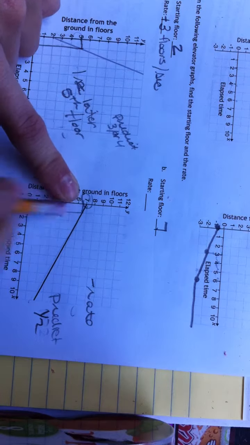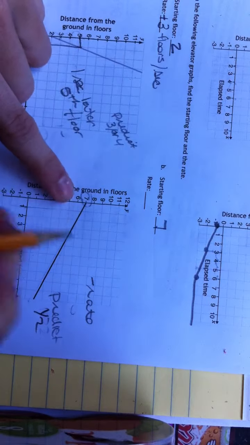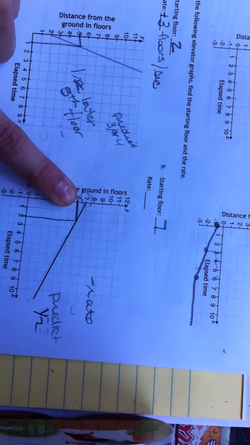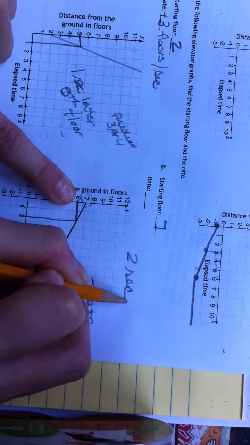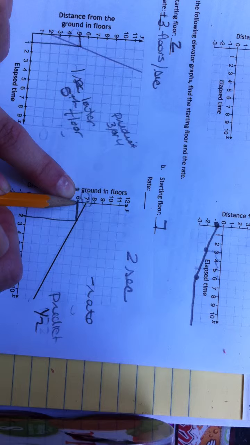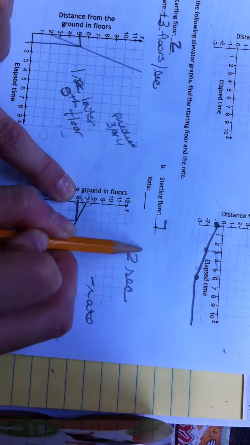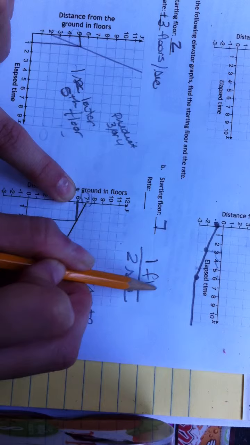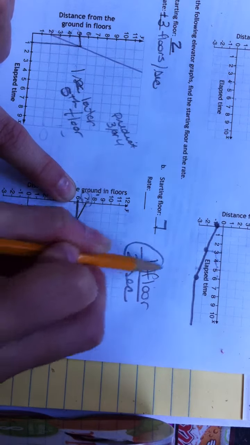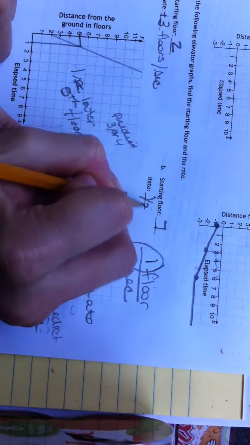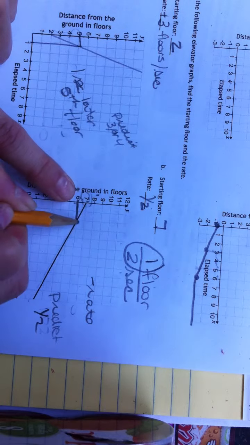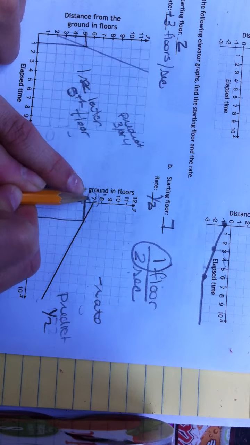Let me show you how to do this. So if it doesn't come out perfectly, go to the next second and look how it comes out perfect. So it took me 2 seconds to get down how many floors? I started at 7 and I ended at 6. Good. So it took me 2 seconds to move 1 floor. Remember, it's always floors over seconds. So 1 floor over 2 seconds, look what our rate is. 1/2.